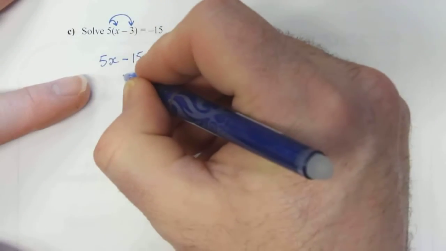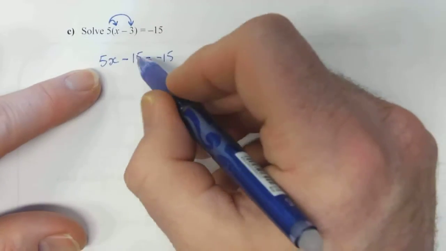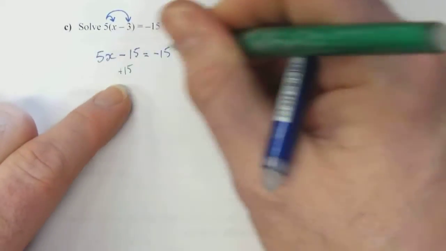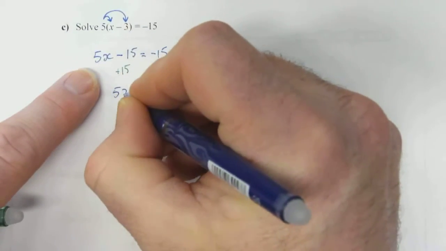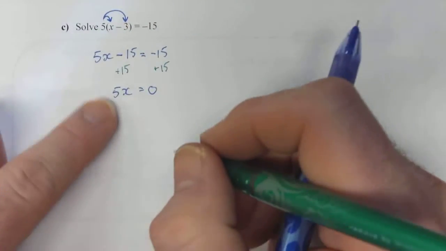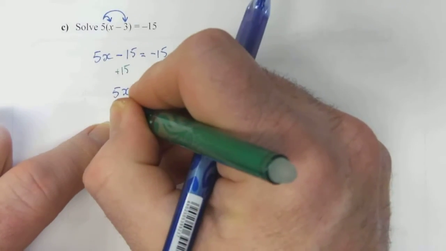We've got a variable and a constant here and a constant here. So I want to get the constant away from the variable. So I'm going to do the opposite, and instead of subtract 15, I'm going to add 15, and I'm going to do that to both sides. So now these cancel out, leaving you with 5x on the left. Negative 15 plus 15 happens to be 0. So now, in order to solve for x, you need to divide both sides by 5.